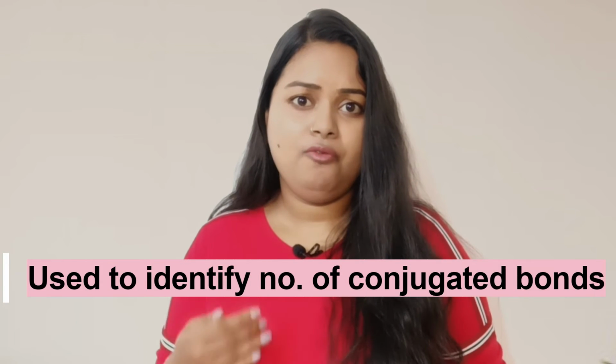We can also use it to find out the number of conjugated double bonds present in any given molecule. We can use it to distinguish the alpha beta unsaturated carbonyl compounds from their beta gamma analogues. We can discuss this later on, but for now you need to know that we can distinguish between the alpha beta and their beta gamma analogues.